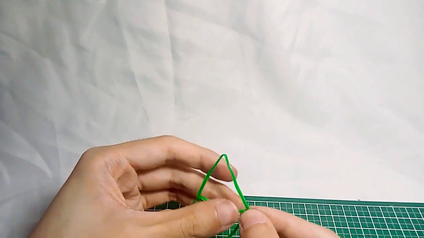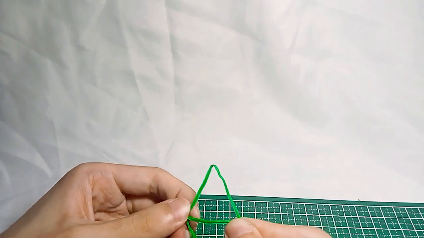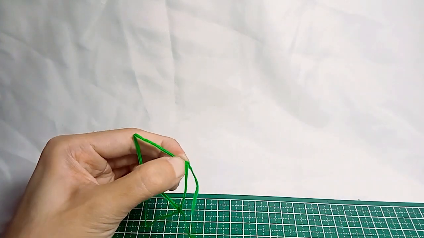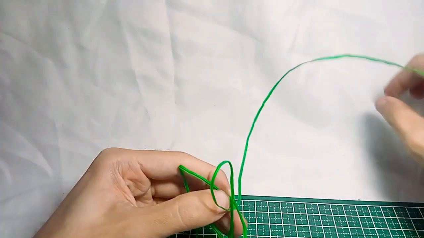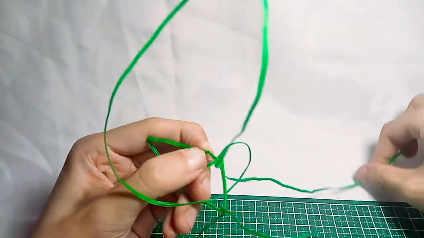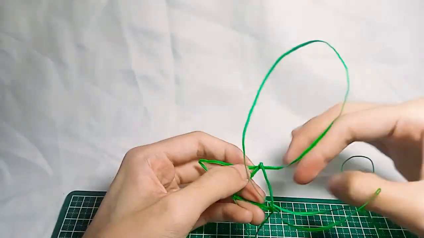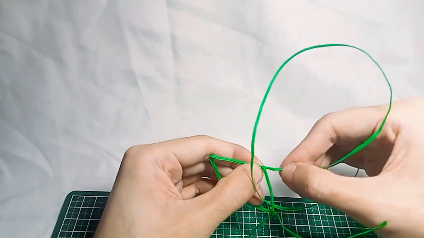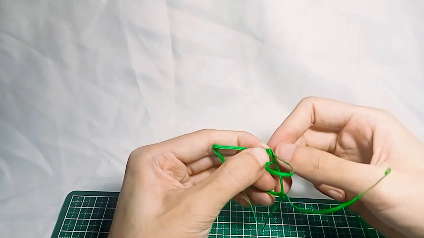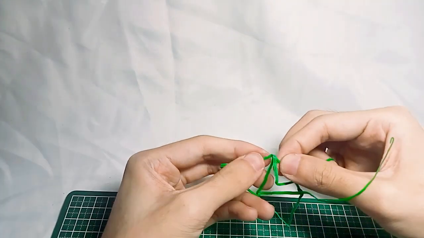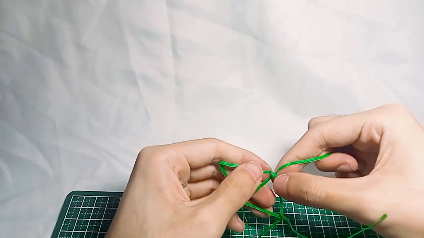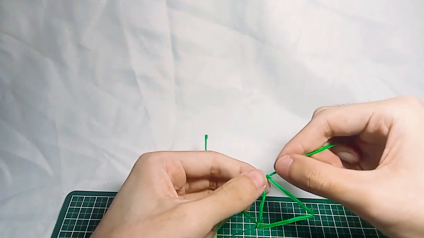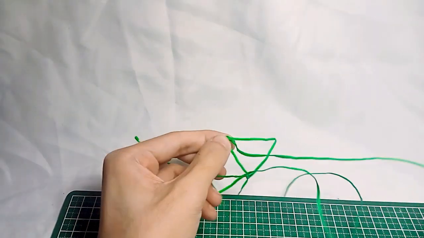See how the triangle points to the right? You'll make alternately pointing triangles along this line of triangles. Thread the wire through the angle, then loop over to lock. Then twist around the other side to anchor the triangle to place.